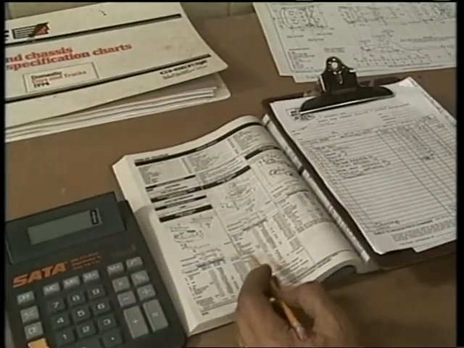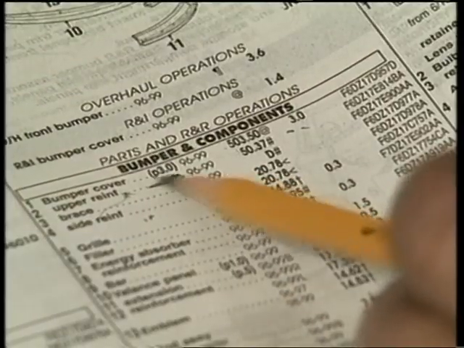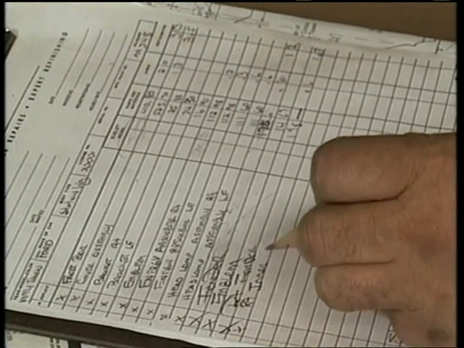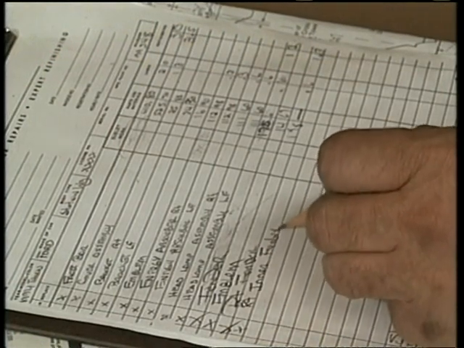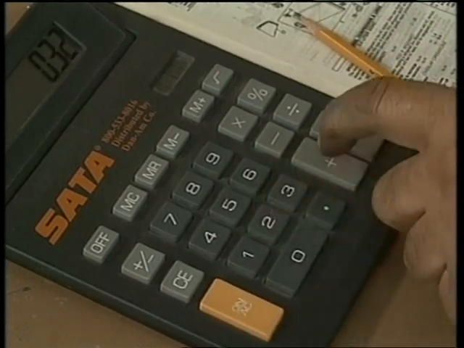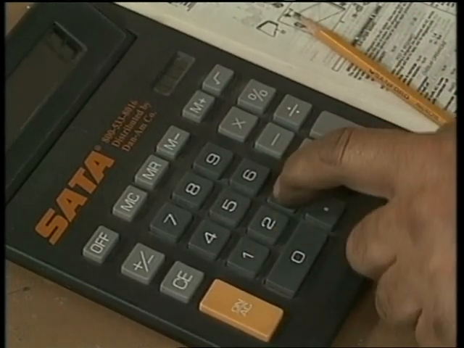Flat rate manuals list a labor time and materials allowance for many refinishing operations. Once all the parts and labor times for all repairs have been entered on an estimate, you can convert labor time into dollars and add it all up. Then add on any wrecker fees, storage fees, and tax to get the grand total.